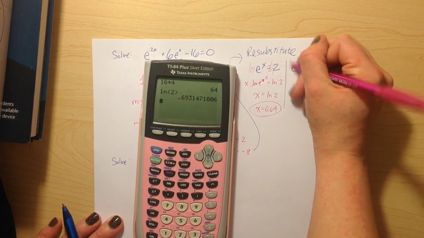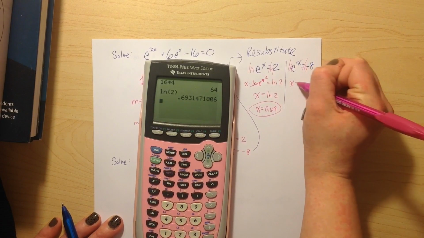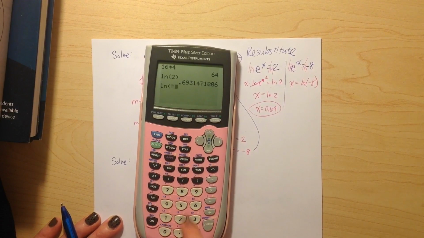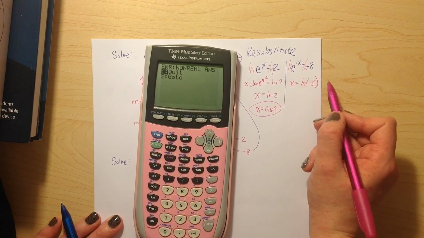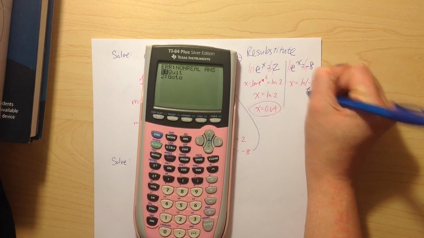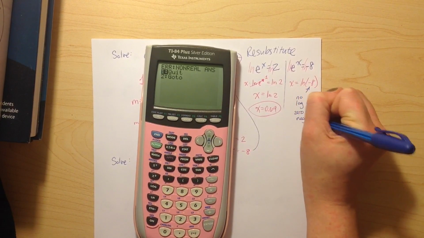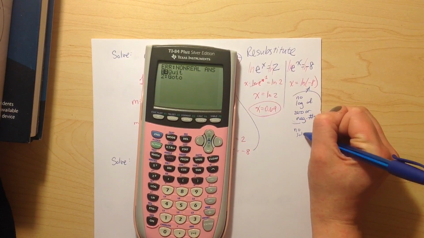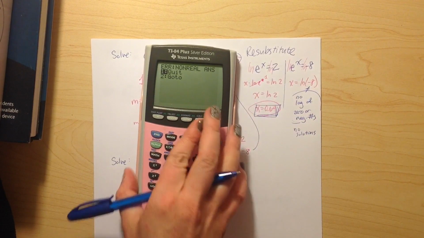Now, this guy, if I take the natural log of both sides, again, same thing's going to work out over here, but I'm going to have x equal to the natural log of negative 8. Notice what happens on my calculator. If I take the natural log of negative 8, I have an error. I am not allowed to take the natural log, or any logarithm really, of a negative number. It doesn't work. Or 0, so be aware of that. No log of 0 or negative numbers. Therefore, out of this side, we get no solutions. But we still got one over here, so we have one answer, and it is x is equal to 0.69.